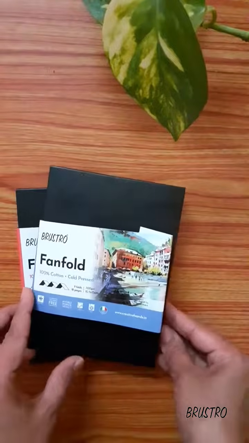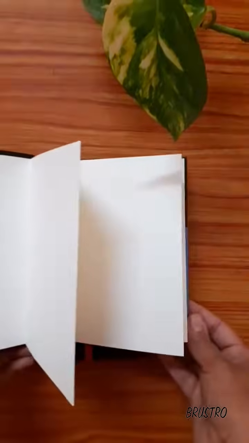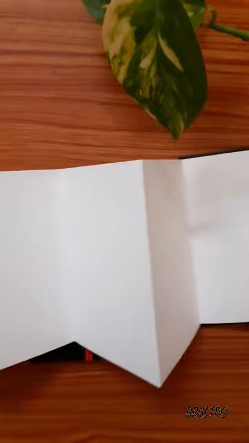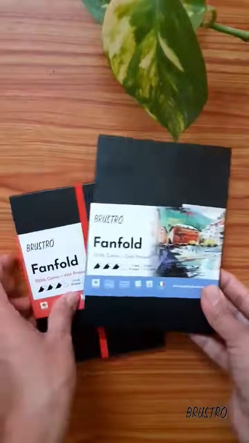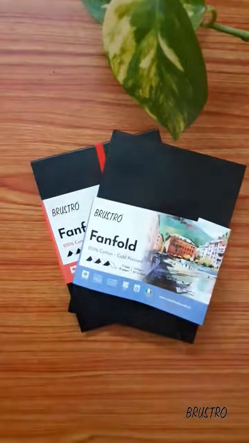The fanfold books are great for painting panoramic landscapes, as you can go across the folds of this book to cover an extremely wide scene if you wish to. Today I will be using this to create a storyboard on negative emotions.